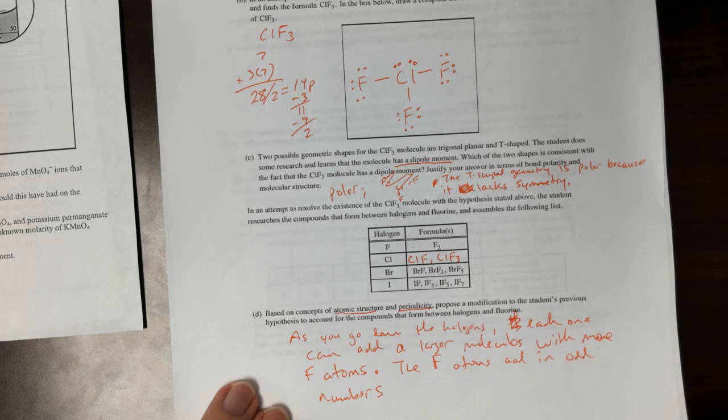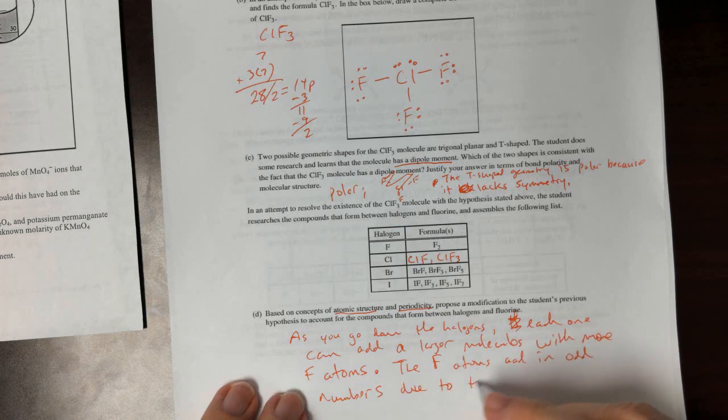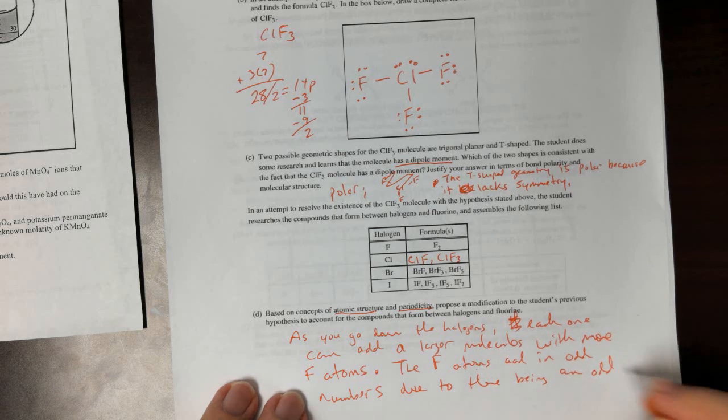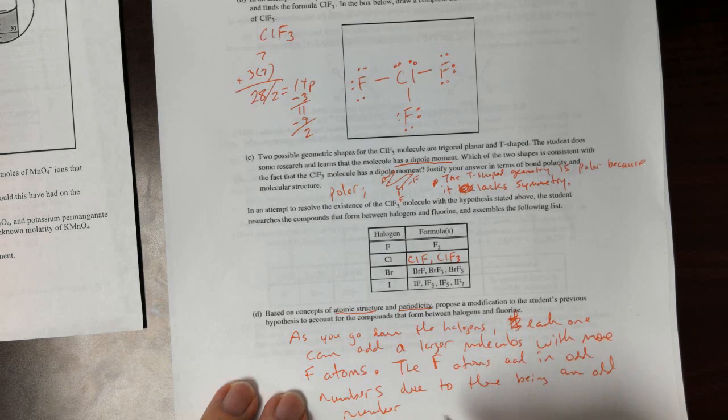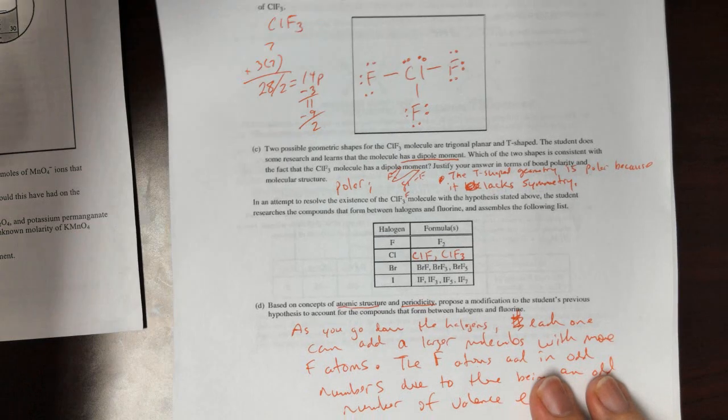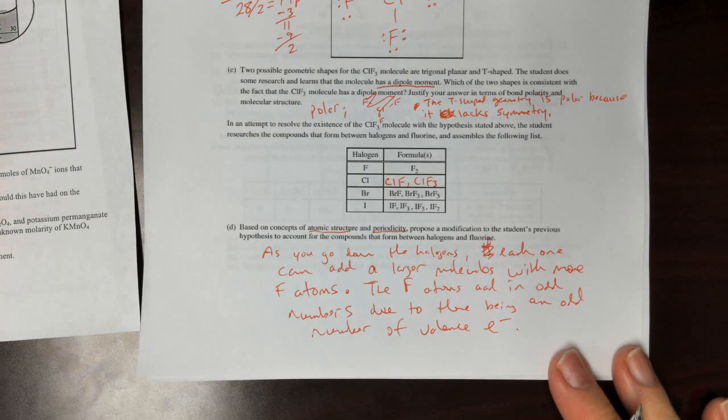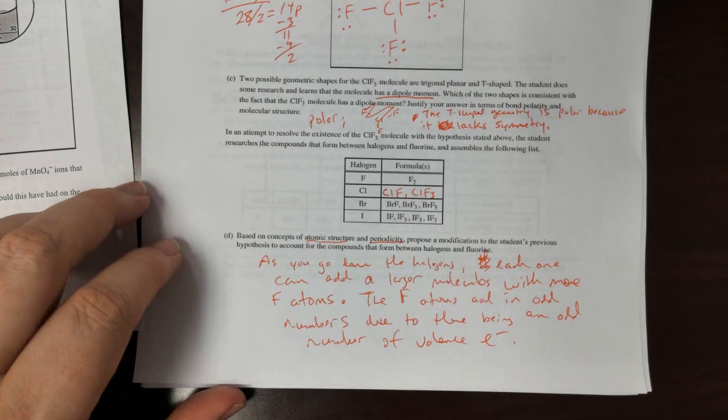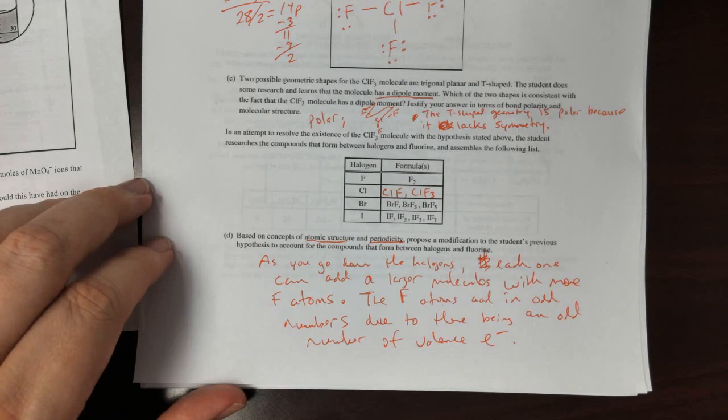But looking at the scoring guidelines that year, they wanted you to say something about due to there being an odd number of valence electrons. So to me that's kind of silly and just a little bit superficial, but they didn't email me asking my opinion.